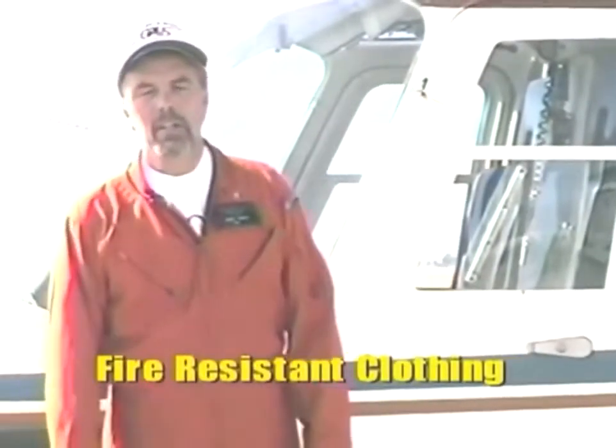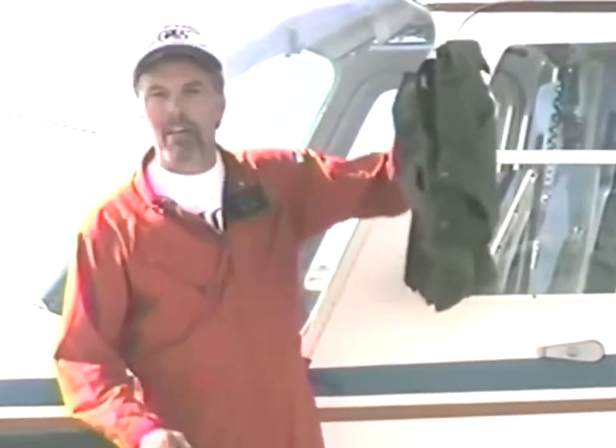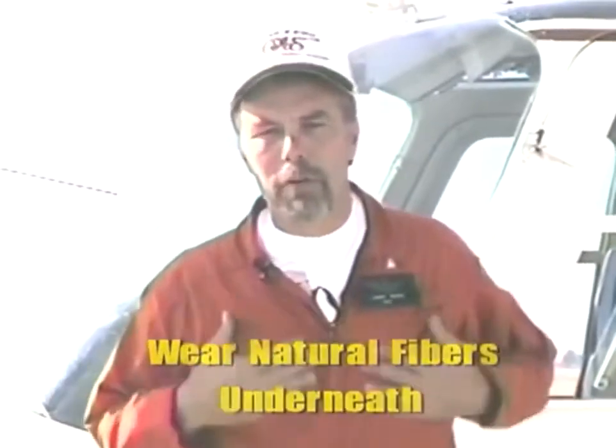Let's talk about fire-resistant clothing. You've got a choice here. You can either go with the full one-piece Nomex flight suit like this, or if you prefer, the Nomex fire shirt and fire pants. They both are equally as effective. It's your choice. Now, what you wear underneath is really important. Something like this 100% cotton t-shirt works great. Provides an extra layer of protection, and it doesn't burn or melt like a synthetic fabric does. So always stick with natural fibers underneath your flight suit or fire clothes.